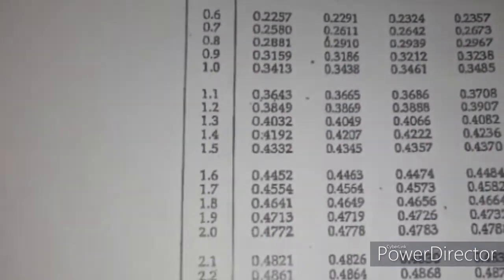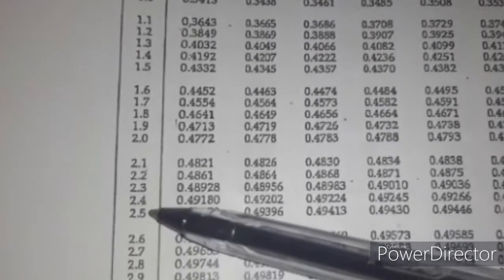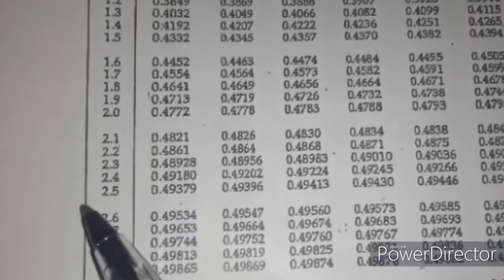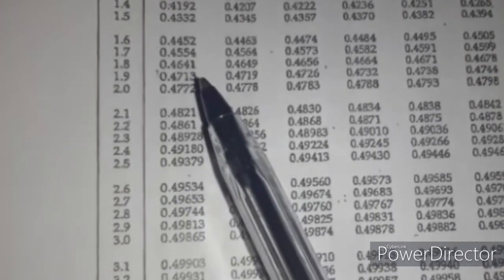We're going to check 2.5 because there are no negative values here. So it's 0.49379.